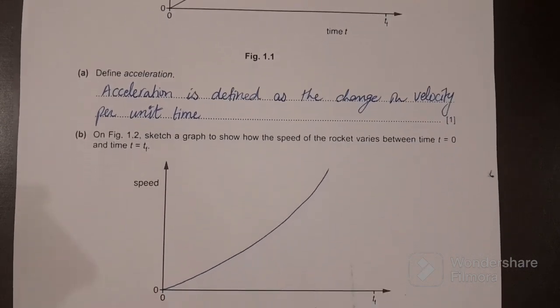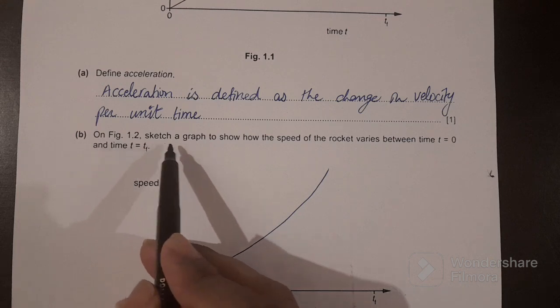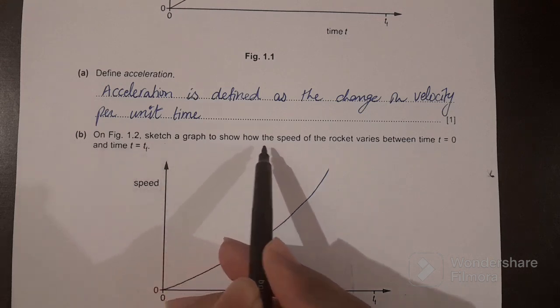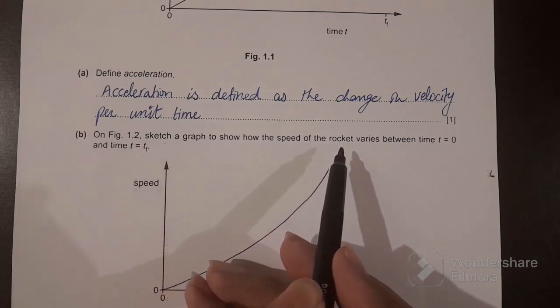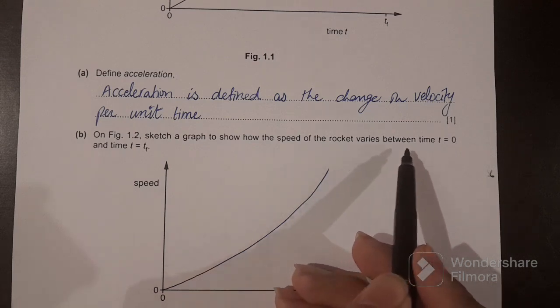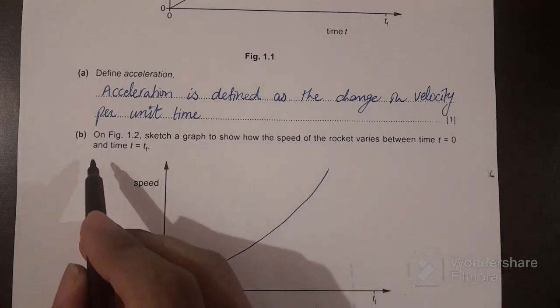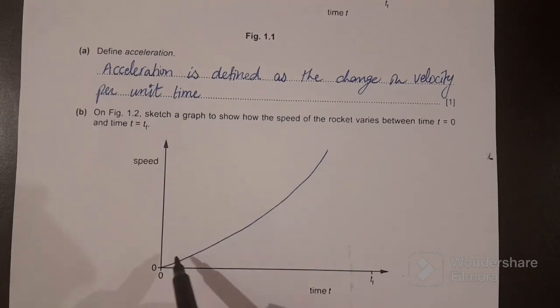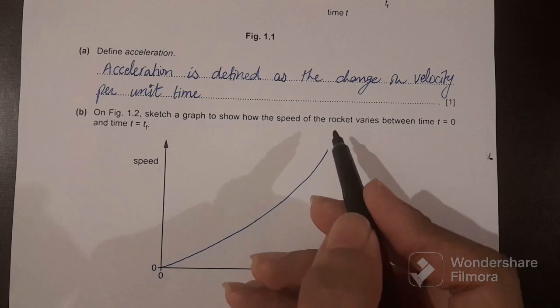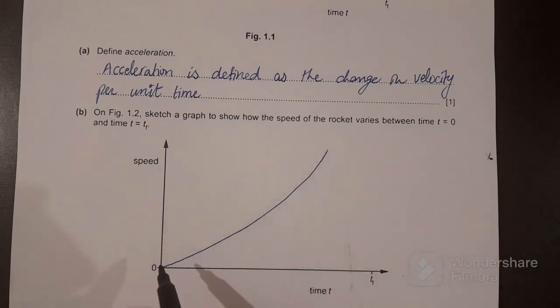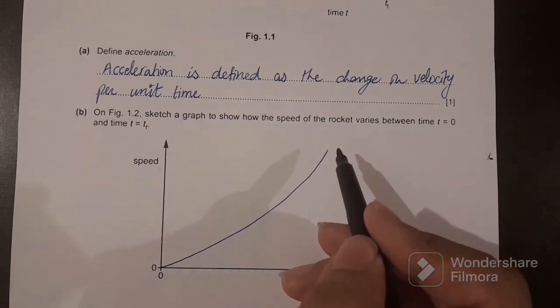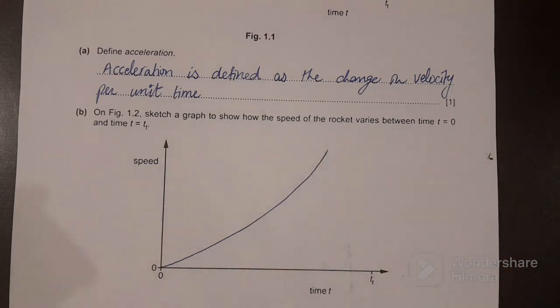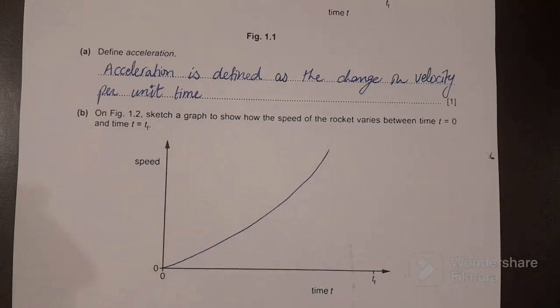Part B states on figure 1.2 sketch a graph to show how the speed of the rocket varies between time equals 0 and time equals tf. So over here this is the graph with the sloping curved upward line. So this is how we will draw a line sloping upwards in part B.